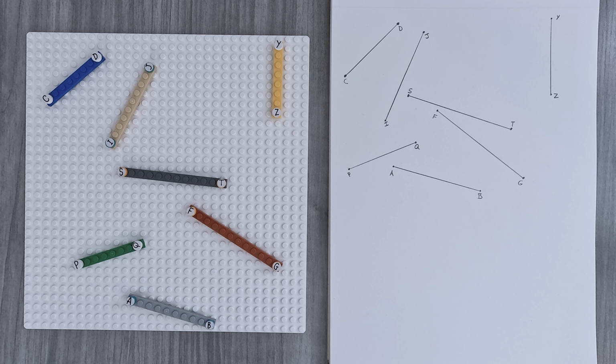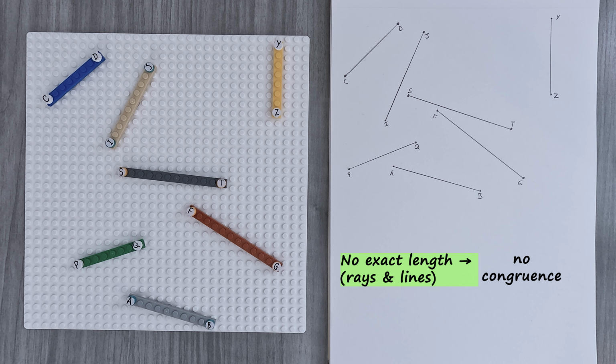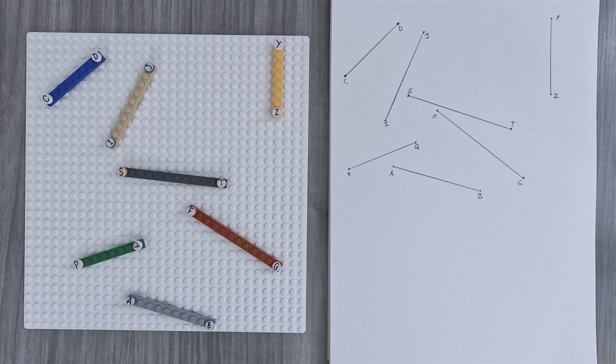Rays can't be congruent to one another and lines can't be congruent to one another, and that's because neither of those have defined lengths. Remember, rays go to infinity in one direction, lines go to infinity in both directions, so yeah, no defined size for those, whereas line segments do have a defined length.